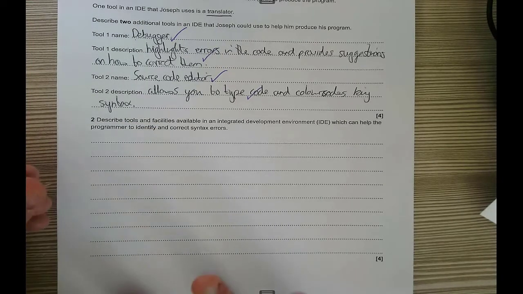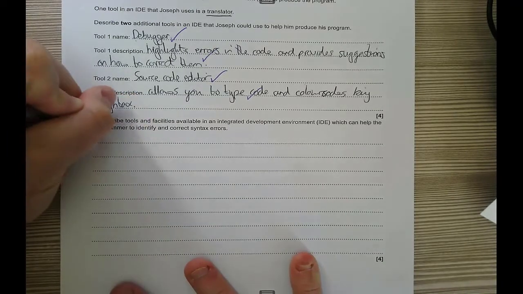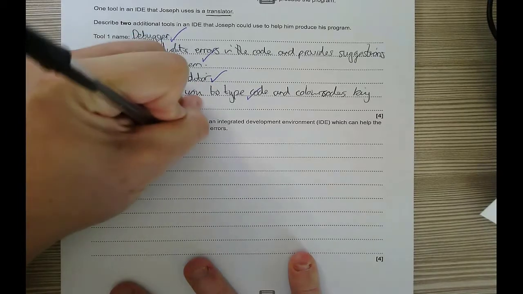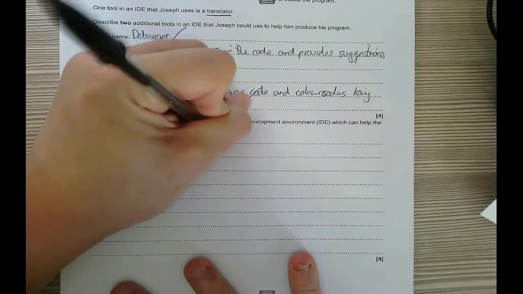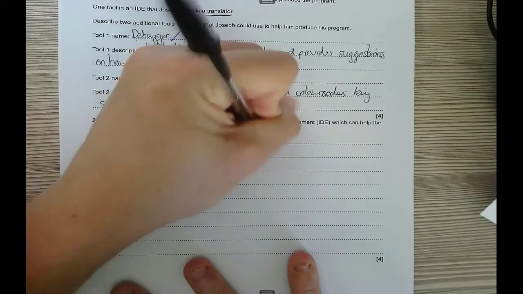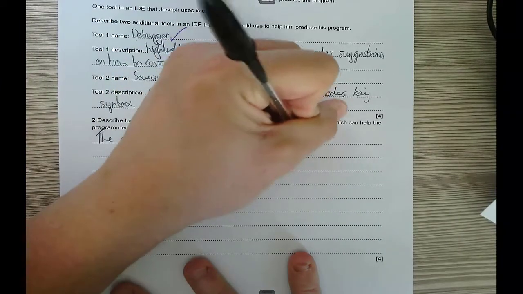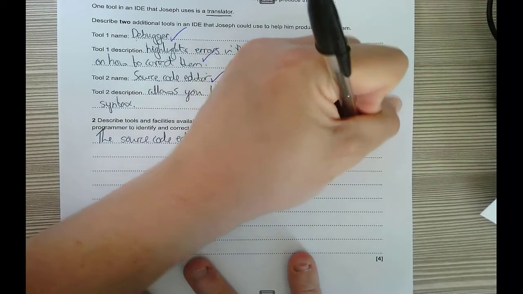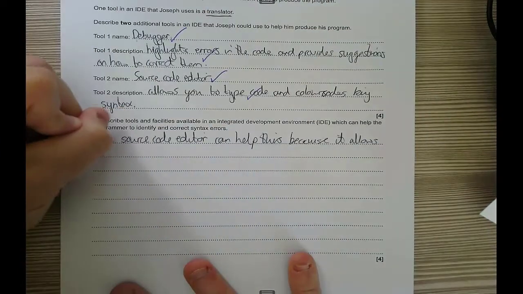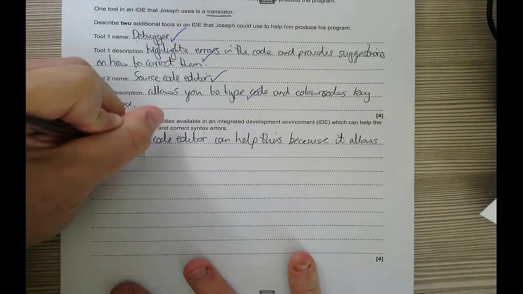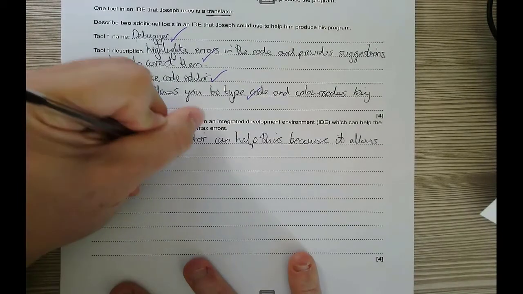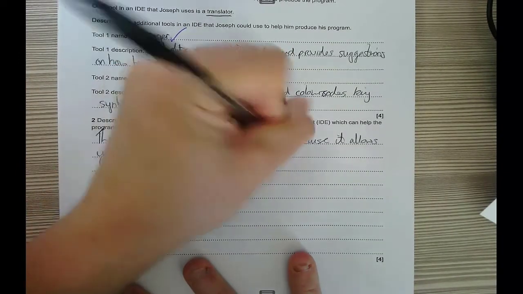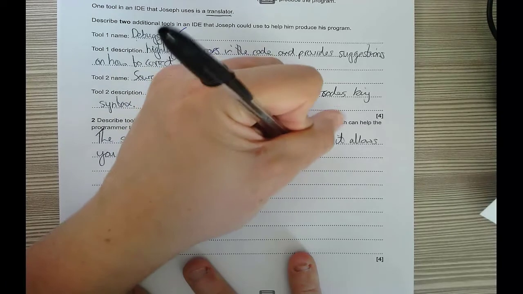So the first thing I'm going to write is the source code editor can help this, because it allows you to correct code and also highlights syntax.